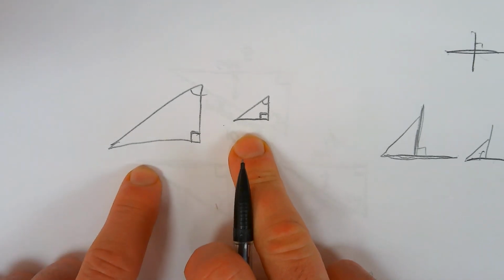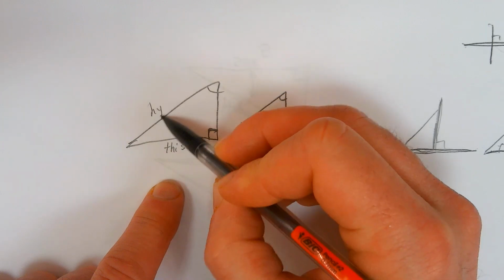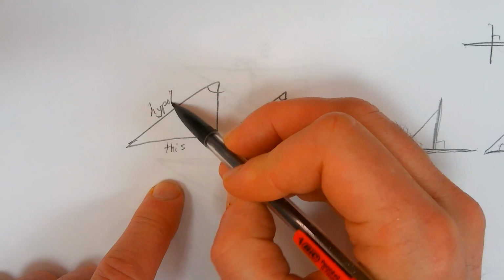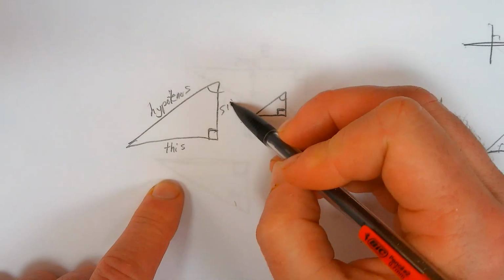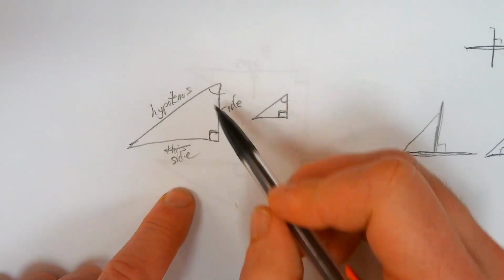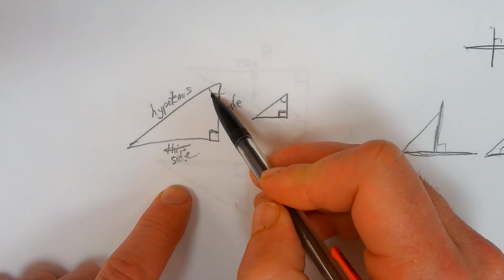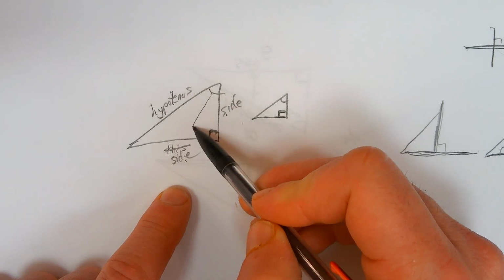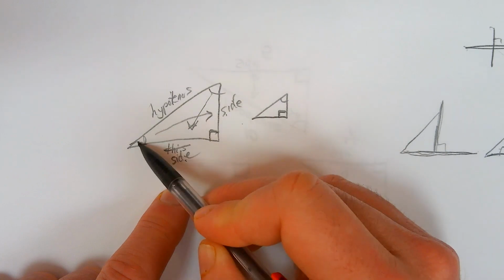Okay, so in the earlier example, I said this side to the hypotenuse, but here's the problem. There's two sides. So when I say side, do I mean this side or this side? And if I say the side that's opposite from the angle, well, what about this angle? That side's opposite of this angle.